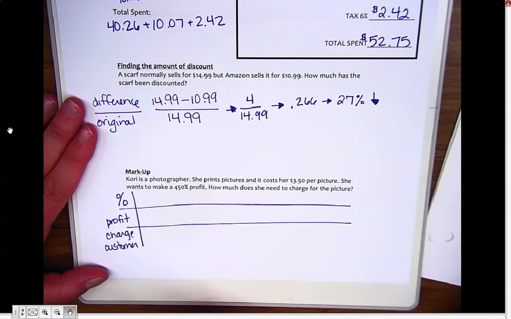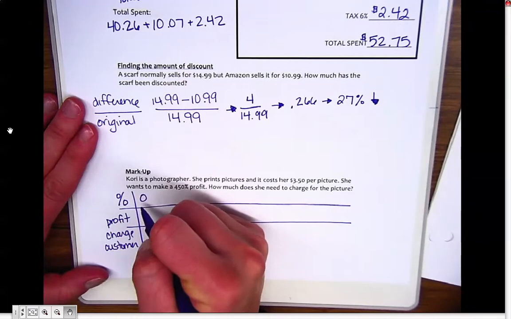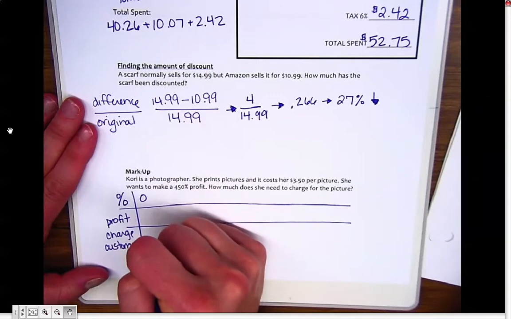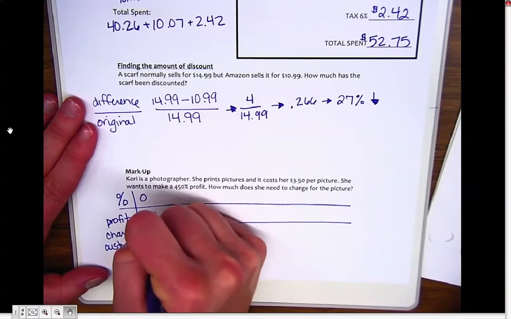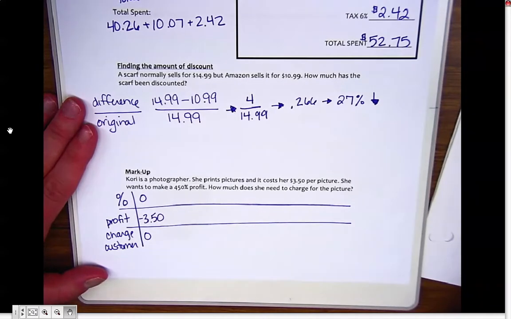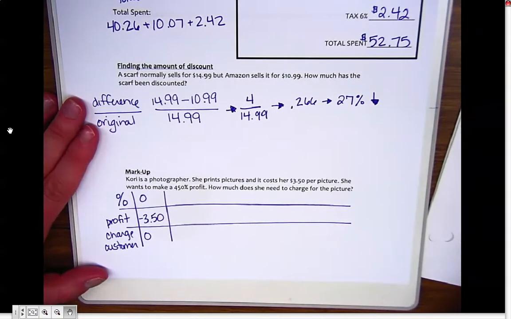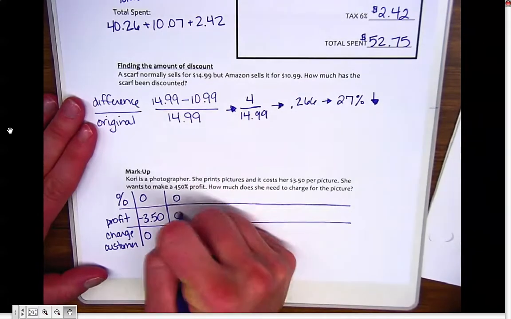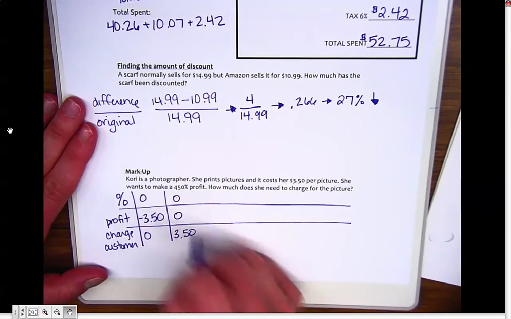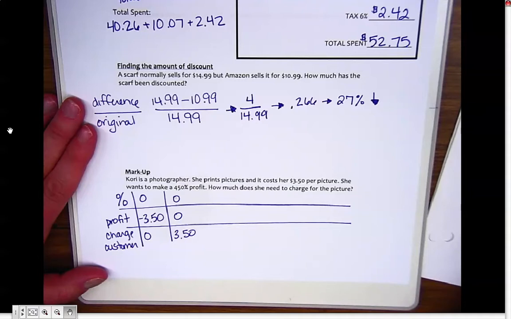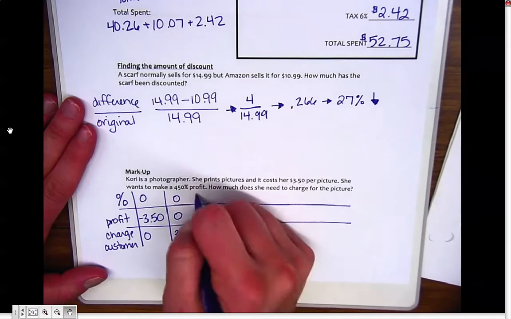So if she's going to make a 0% profit, or if she's going to charge the customer nothing, she loses $3.50. So if she were to give the picture away for free, she loses $3.50. So this just gives us a base. Now, if she were to make no profit and break even, she's going to charge the customer $3.50. So she's giving it to them at cost. They are paying the cost.